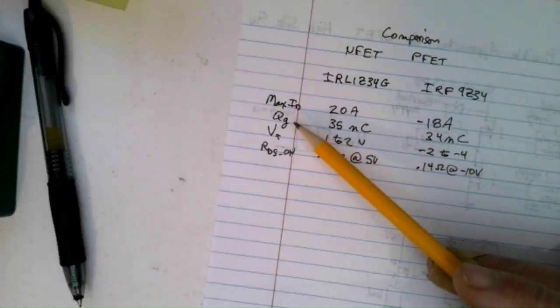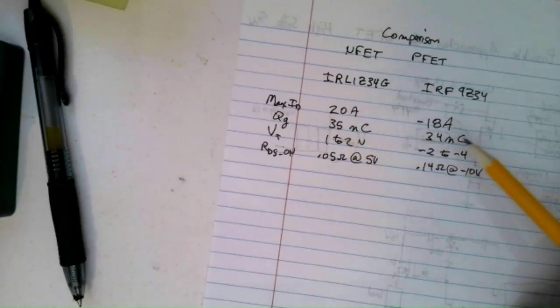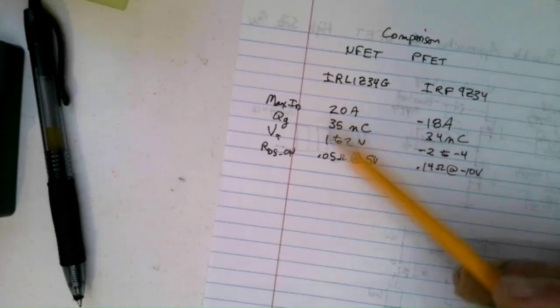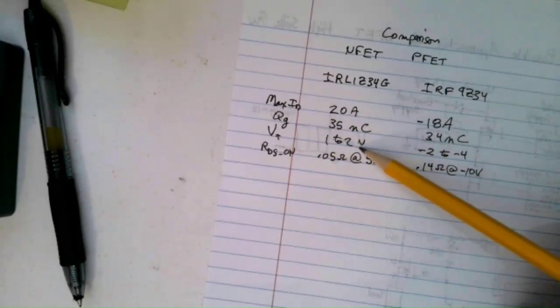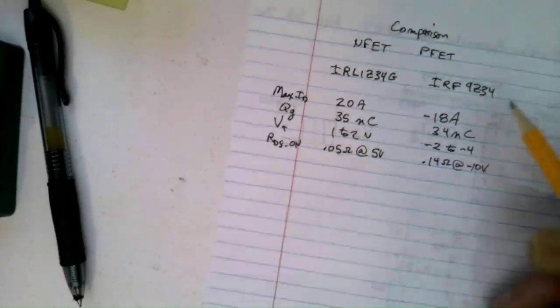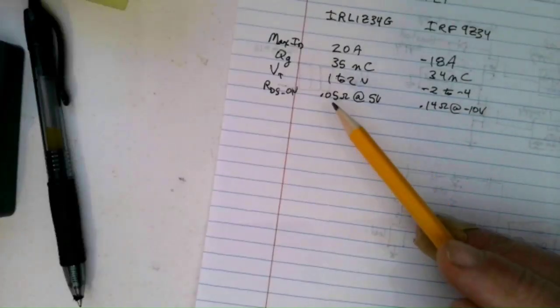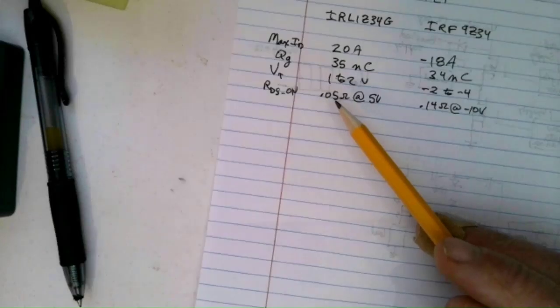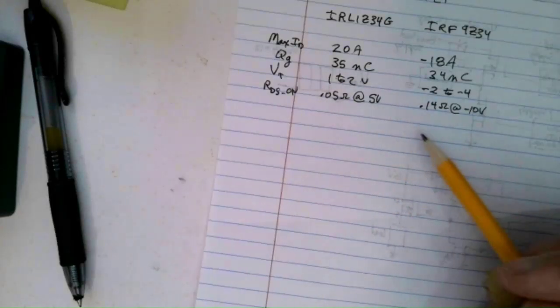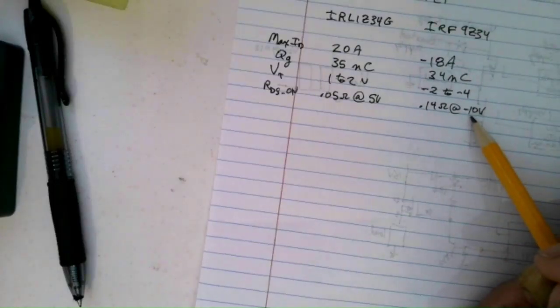The QG, the gate capacitance, the charge that you have to pull out and push in when you turn the part on and off, 35 nanocoulombs versus 34 nanocoulombs. That's pretty much the same. The threshold voltage, VT, is 1 to 2 volts for the NFET, -2 to -4 for the PFET. Not the same, but not a big deal either. Now here is the big deal. Look at the RDS on for the NFET, 0.05 ohm at 5 volt VGS, and the PFET 0.14 ohm, 3 times as much almost, at -10 volt VGS.